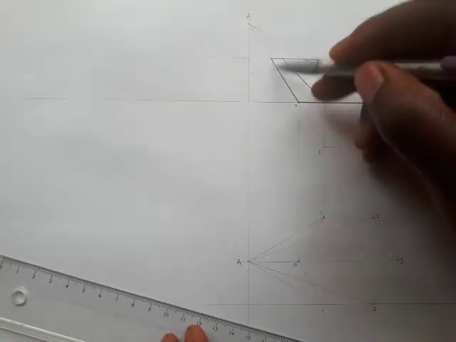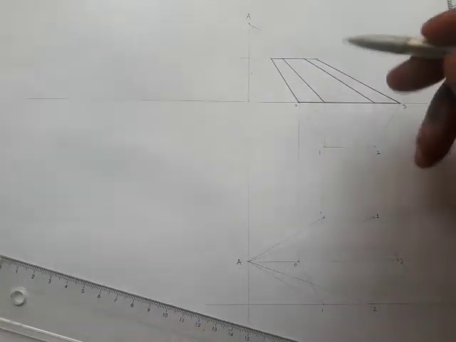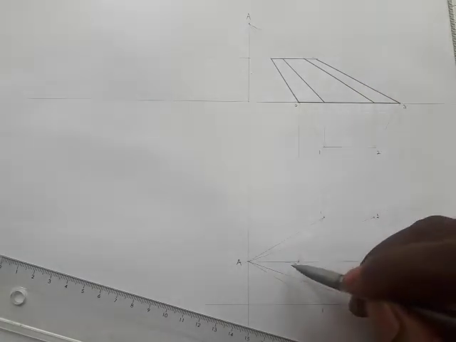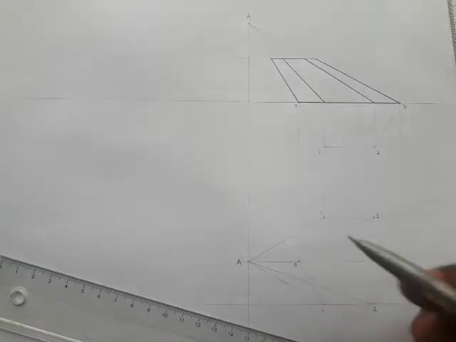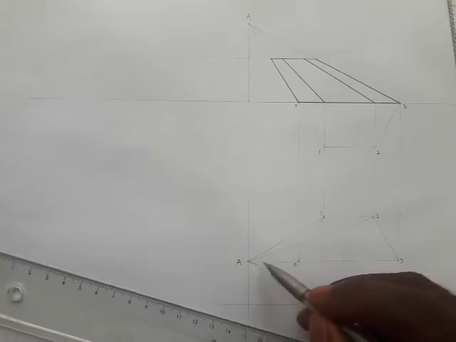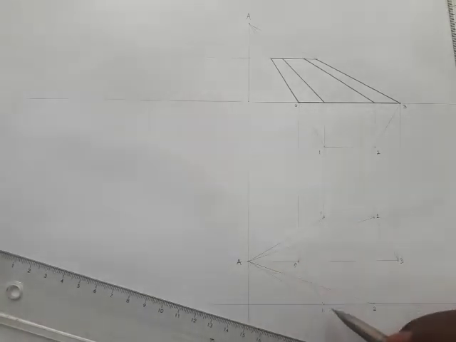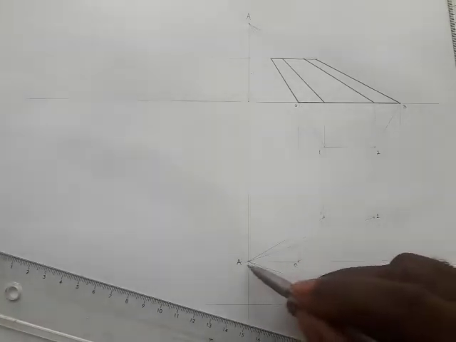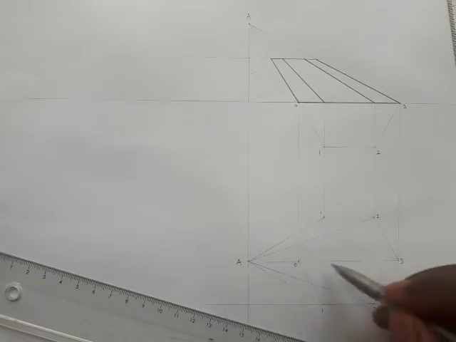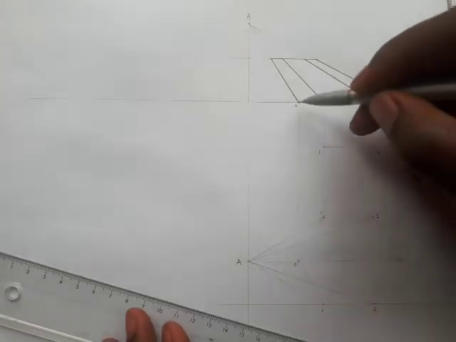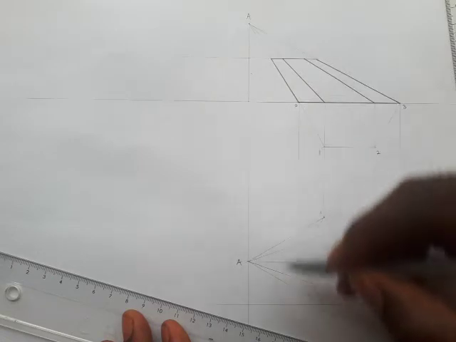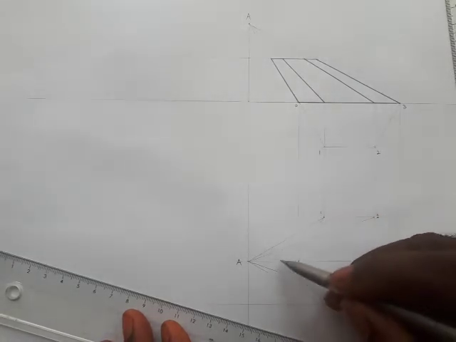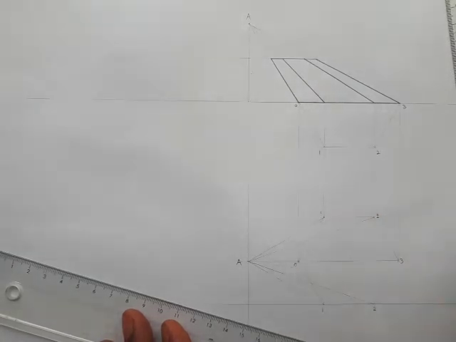Now if I'm transferring vertical lines down, I'm going to intersect the corresponding line. For example, you see this line here, this one is 0, this line is 1, this is also 1, this line is 2, this is also 2, and this one here is 3. So let me start with 0. Now this is point 0, so I'm going to transfer lines down, but I will only cut line 0.